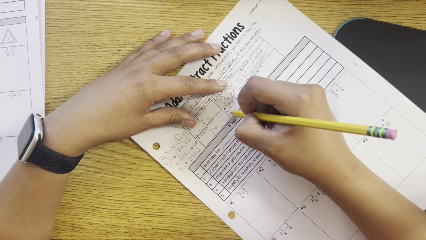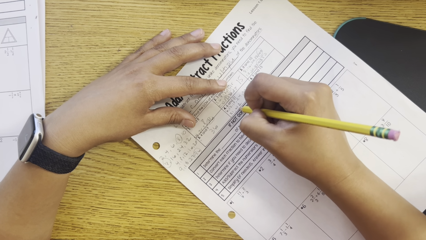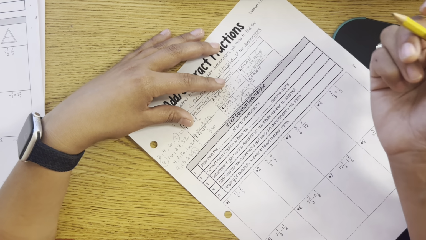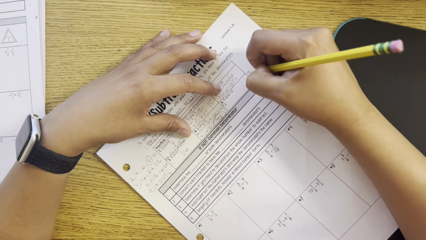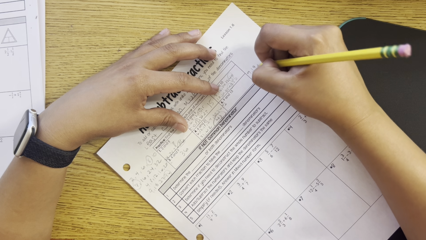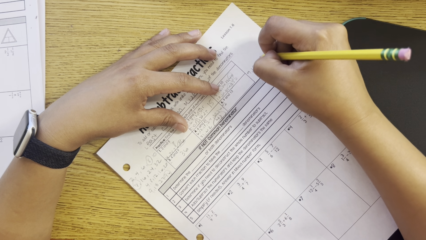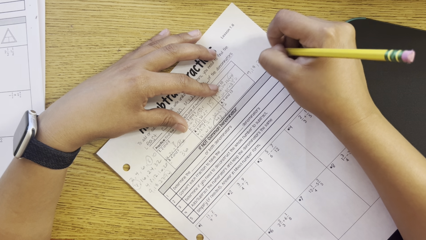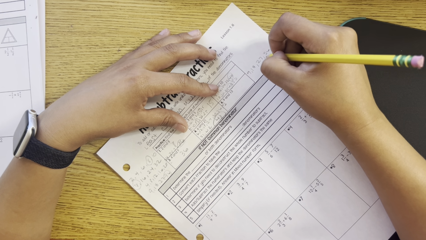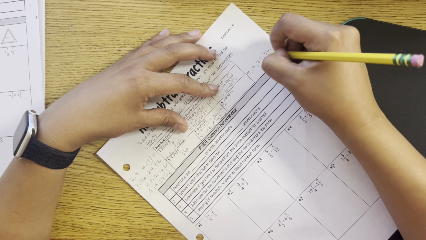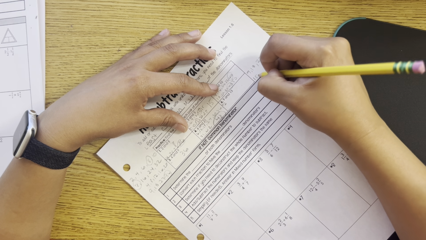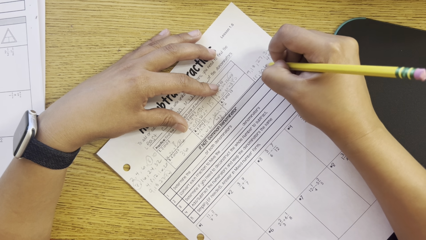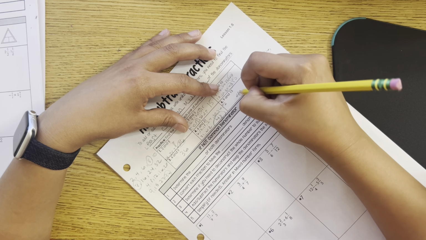When I do 21, it would be 21, 42, and then 42 ends up being my least common multiple. If I do 9, I've got 9, 18, 27, 36, 45. And then 15 would be 15, 30, 45. And so I see 45 would be my least common multiple.